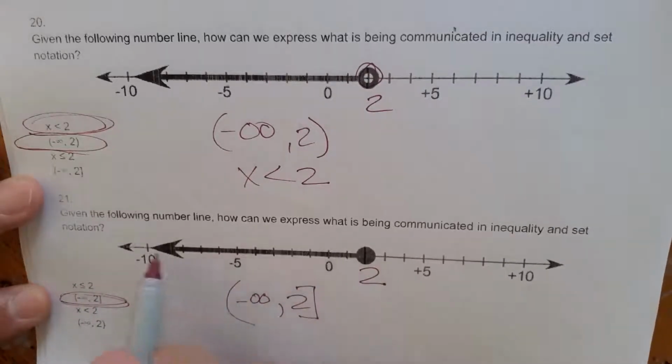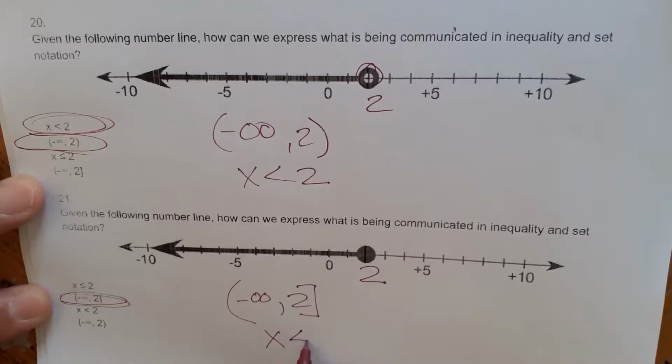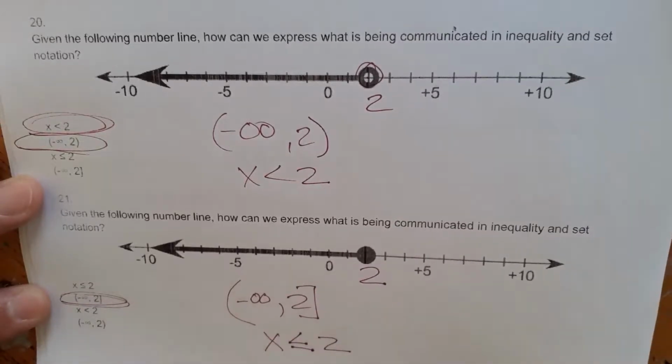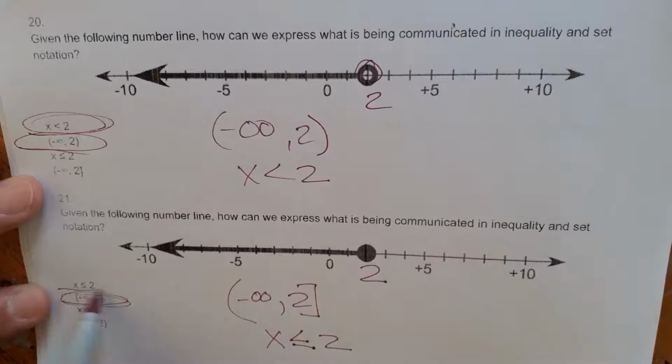So now we're going to say x is less than everything. This one I can write this way. It's less than or equal to 2. Right here, this one here.